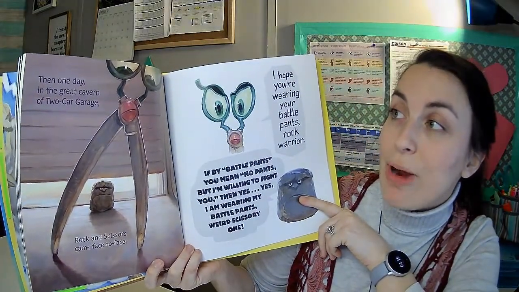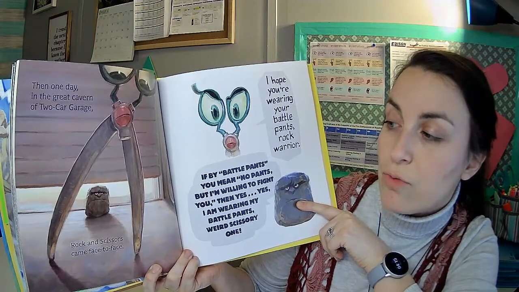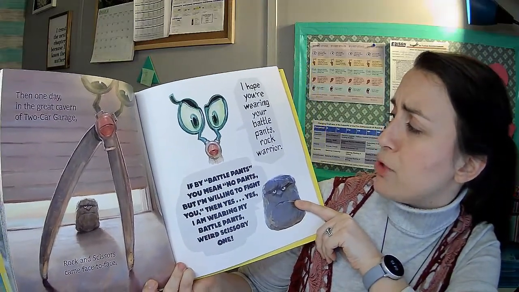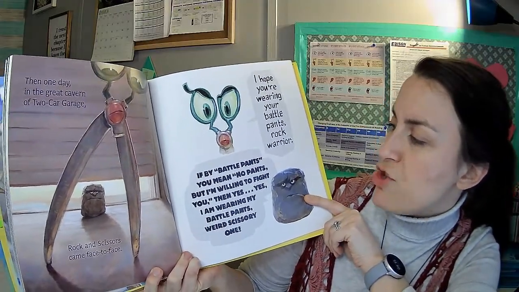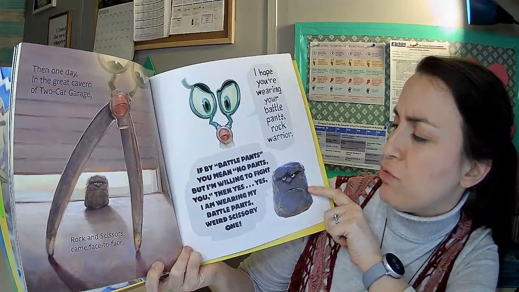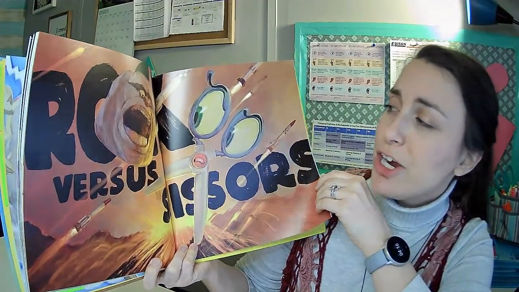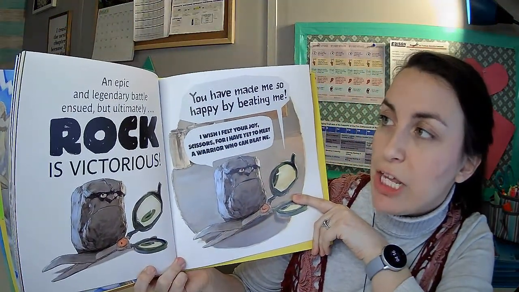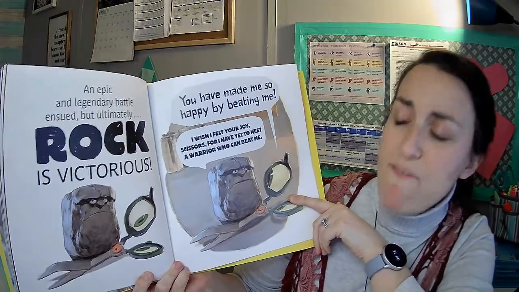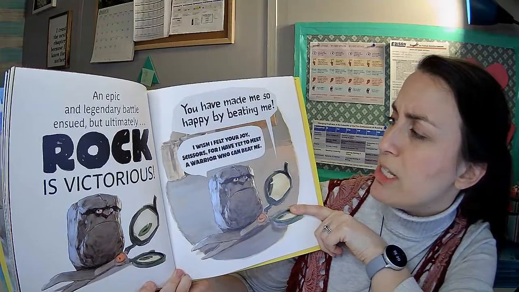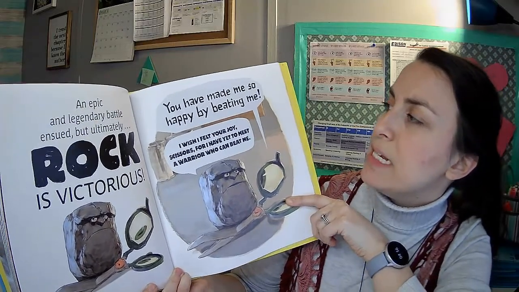Then, one day, in the great cavern of Two-Car Garage, Rock and Scissors came face to face. "I hope you're wearing your battle pants, Rock Warrior." "If by battle pants you mean no pants, but I'm willing to fight you, then yes, I am wearing my battle pants, weird scissory one." Rock versus scissors! An epic and legendary battle ensued, but ultimately, Rock is victorious! "You have made me so happy by beating me." "I wish I felt your joy, Scissors, for I have yet to meet a warrior who can beat me."